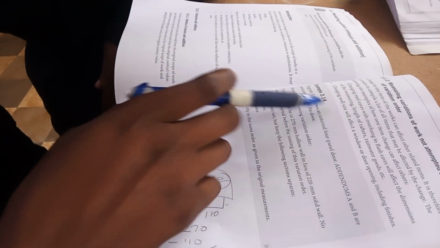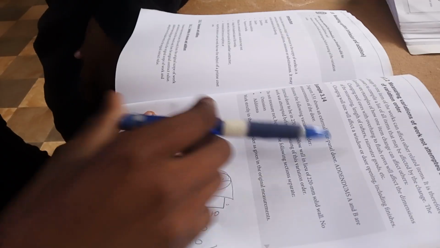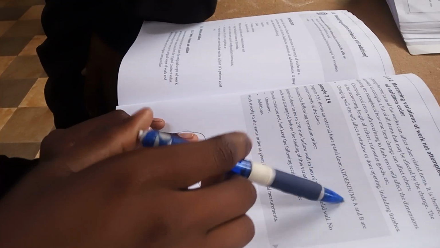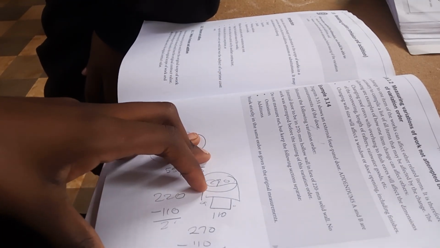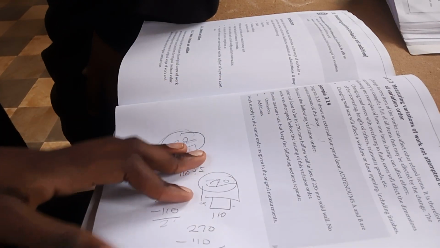So, example 3.4. They say diagram 3.51 shows an external 4-panel door. Here is our diagram. It shows the door. Addendums A and B are measurements of the door. So the variation, they will take off for you. What you need to do is to omit and add. Measure the following variation order.